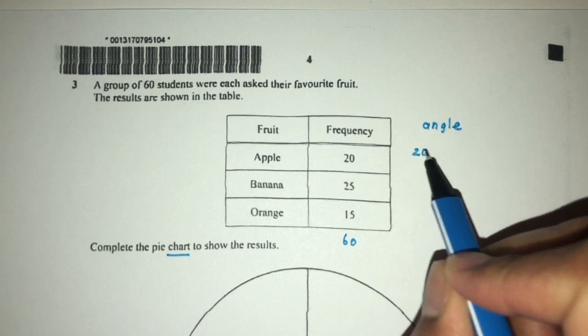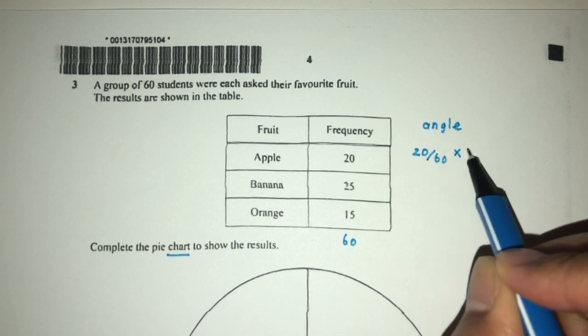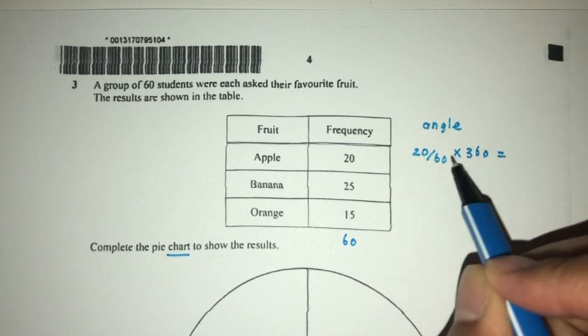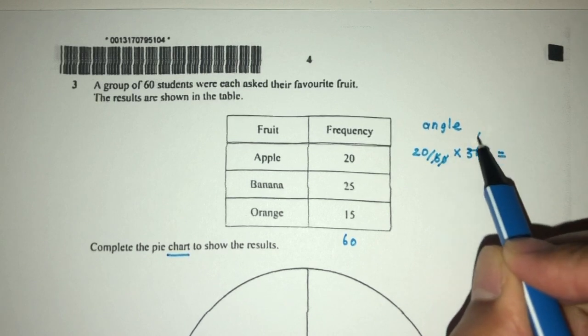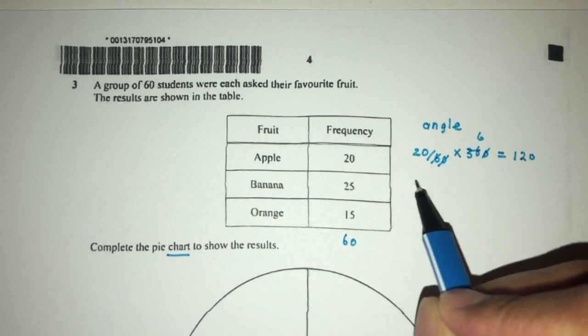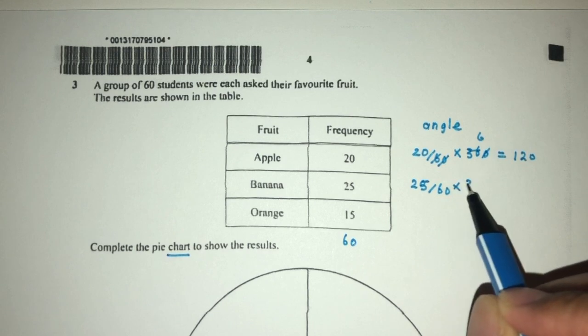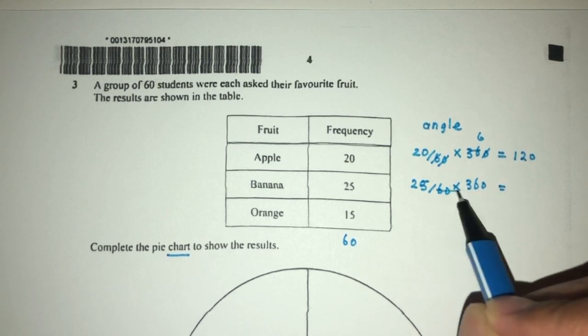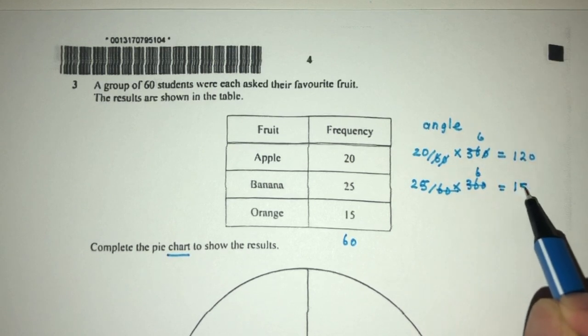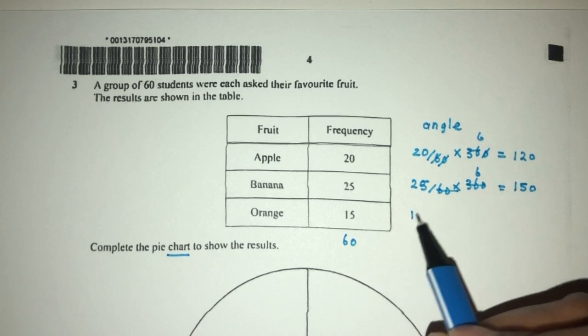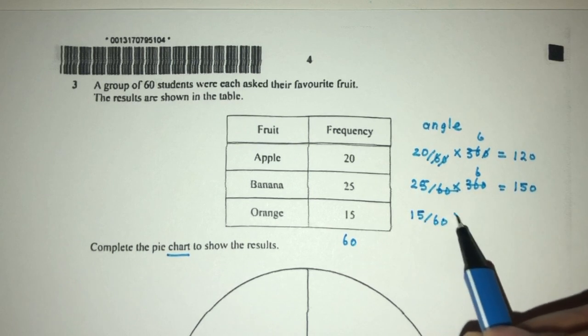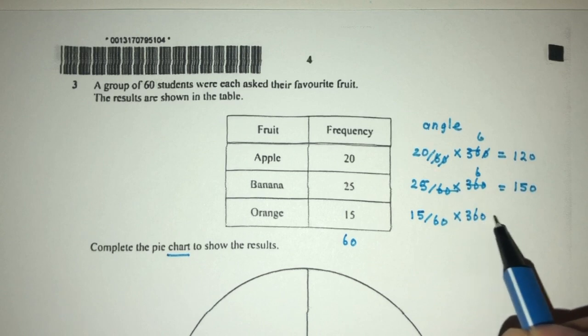So 20 over 60 times 360. That will cancel out, that will be 6. That will be 120. Same thing here, 25 over 60 times 360. That should give you 6. That will be 150. And finally here we have 15 over 60 times 360. That will be 90.